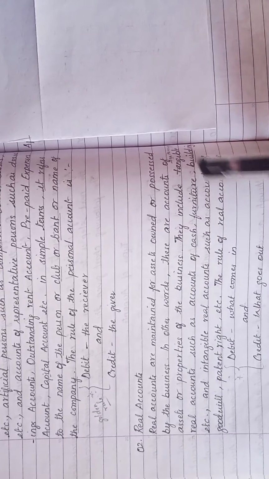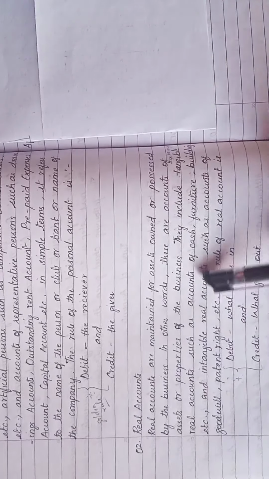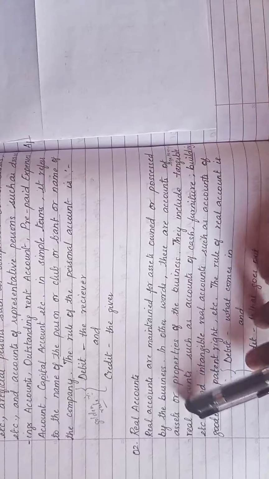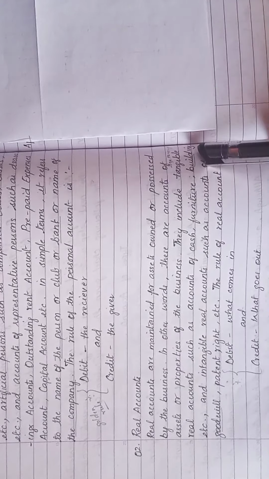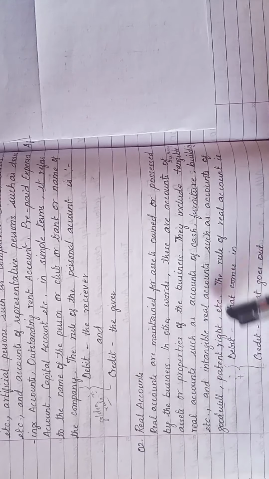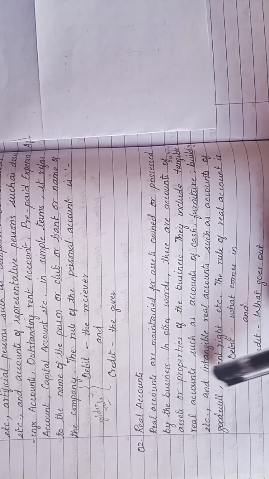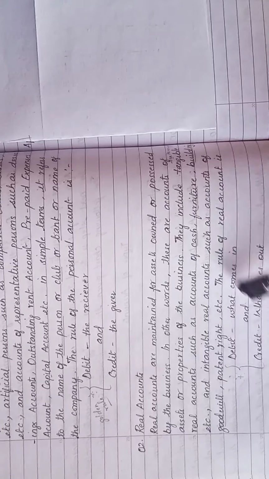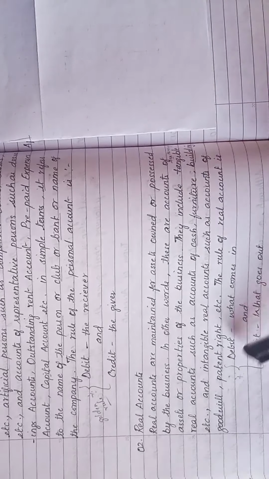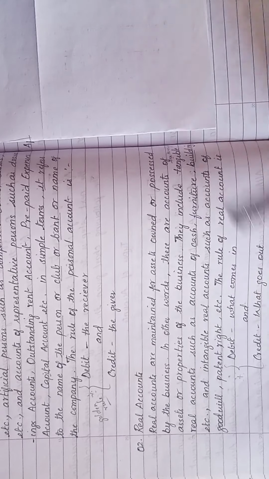They include two types of account: tangible real accounts and intangible real accounts. Tangible real accounts are cash, furniture, building, and intangible real accounts are goodwill, patent rights, etc. The golden rule of real account is debit what comes in and credit what goes out. Whatever is coming in, we should debit. Whatever is going out, we should credit.